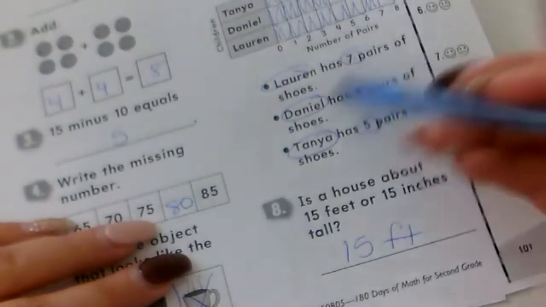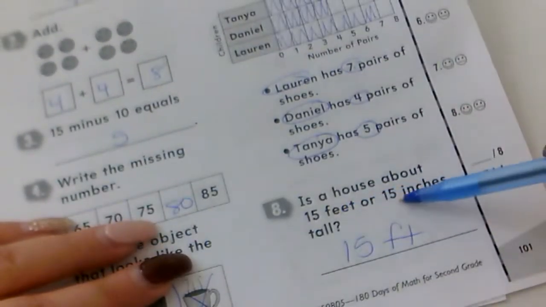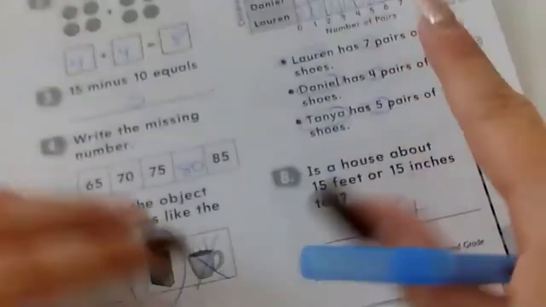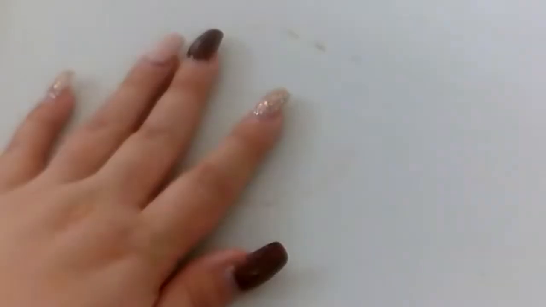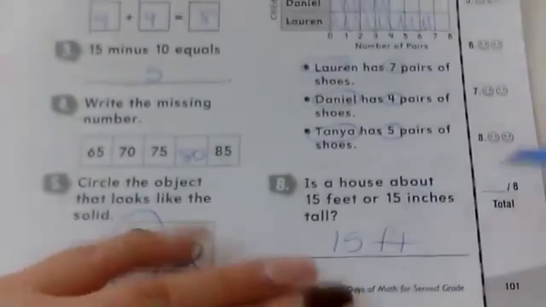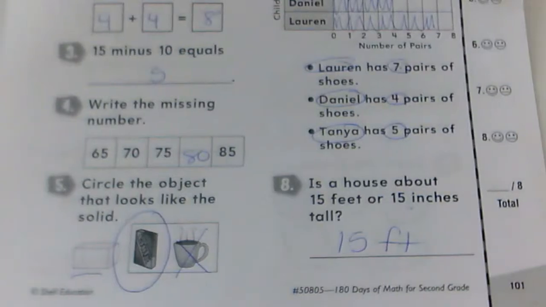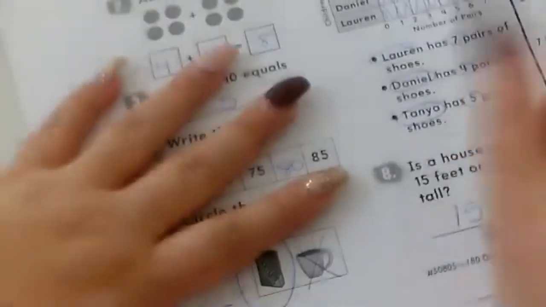Number 8. Is a house about 15 feet or 15 inches? So remember, a ruler is 12 inches, right? This paper, the longest part of this paper, is 12 inches. So is your house 3 inches more than this paper? 3 inches more? No. Your house is going to be a lot bigger. It's going to be 15 feet. Your dad is probably about 6 feet tall. So could your dad go in a 15-inch house? Probably not. Okay, so 15 feet is going to be the answer. 15 feet.